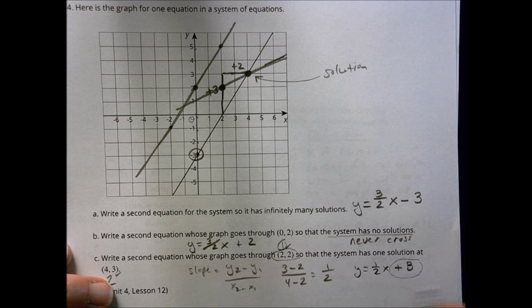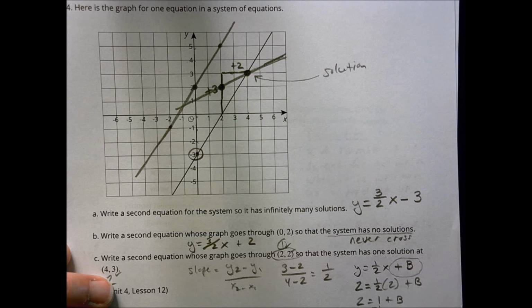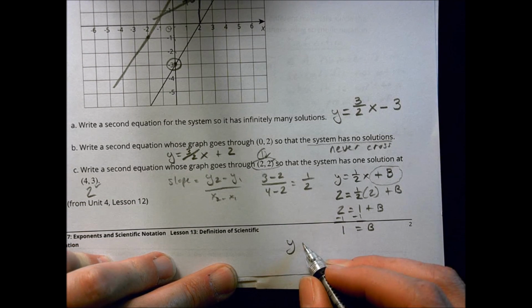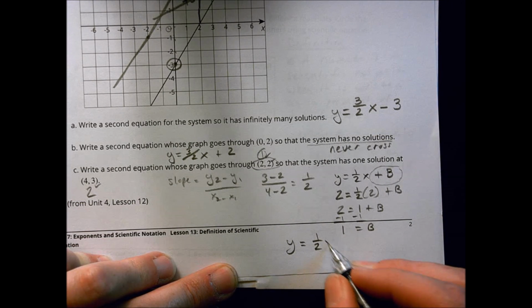So 2 equals 1/2 times 2 plus b. 2 times 1 is 2, over 2 is 1. So 2 equals 1 plus b. Subtract 1 from both sides, and 1 equals b. So what does that tell me? That tells me that my equation is going to be y equals 1/2 x plus 1.